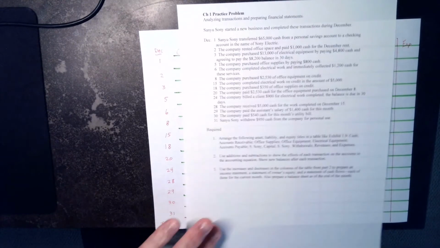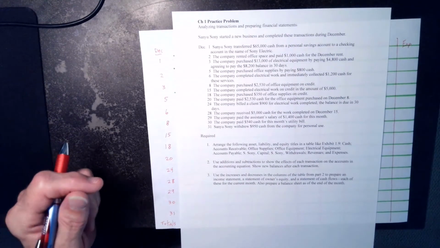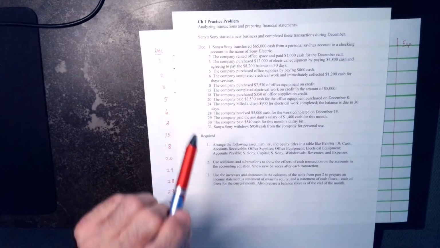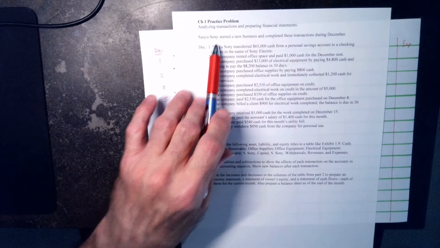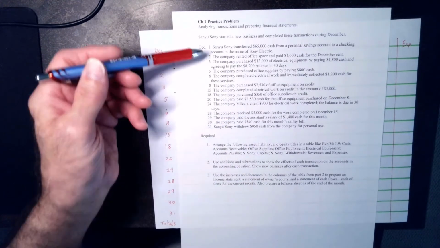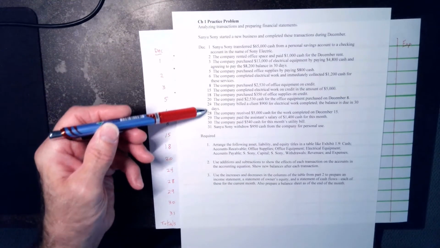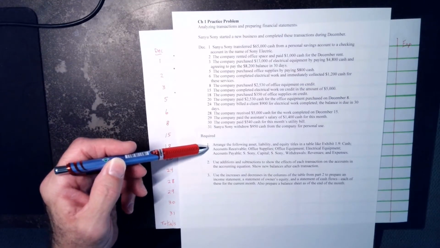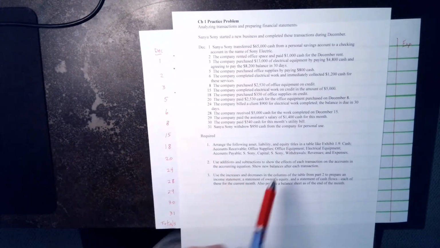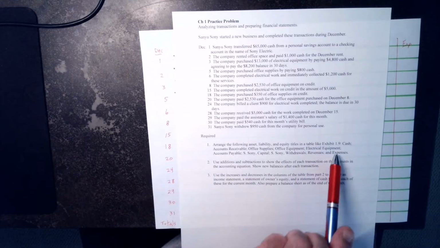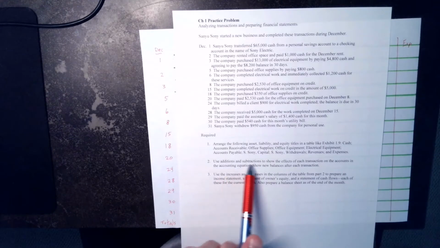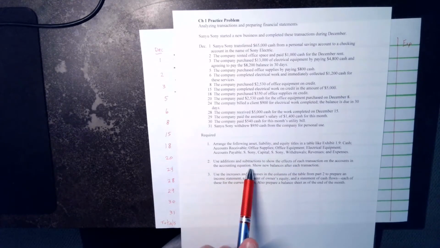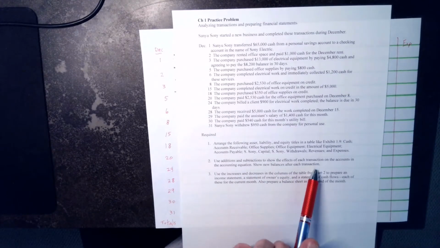We've got the practice problem for chapter 1. I want to talk a little bit about this. The name Sanusoni, start a new business. These are transactions that are done. Requirement: arrange the following assets, liabilities, and equity titles in this order. They list all the accounts. Use addition and subtraction to show the effects of each transaction on the accounts in the account equation. Show the new balances after each transaction.